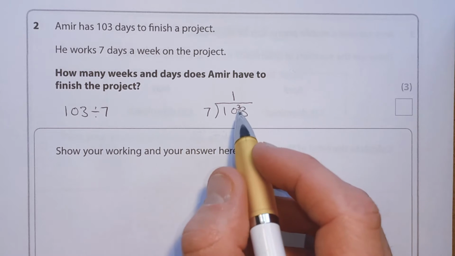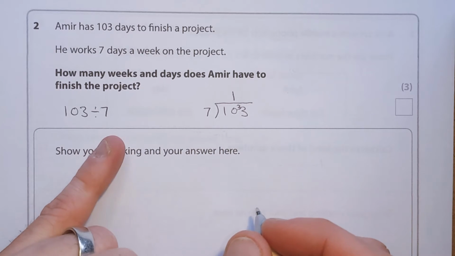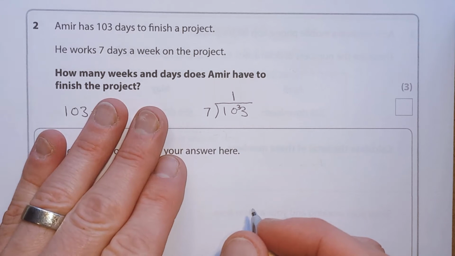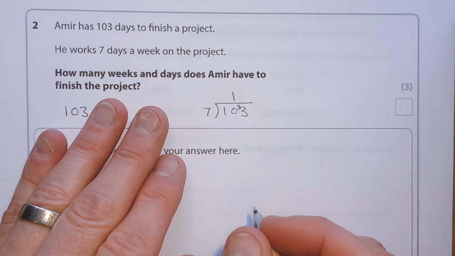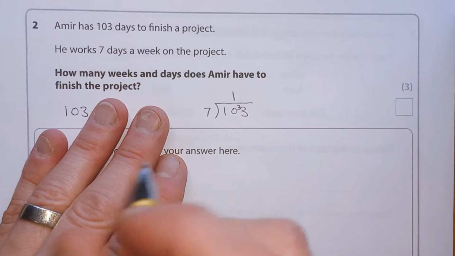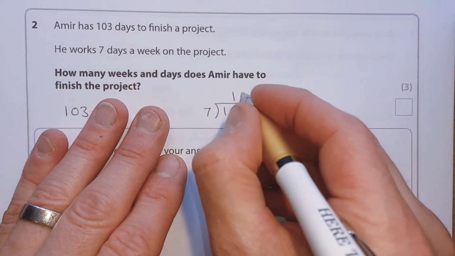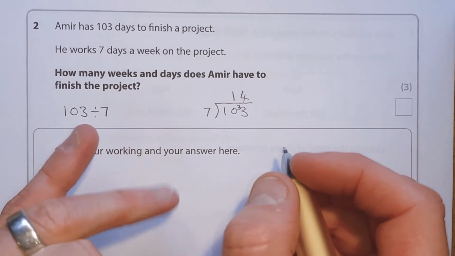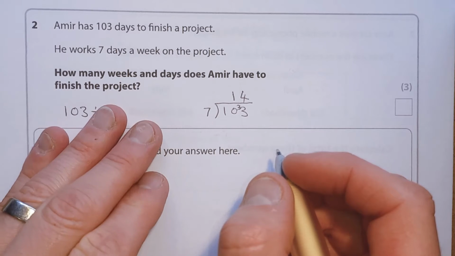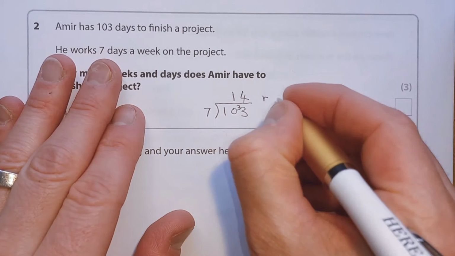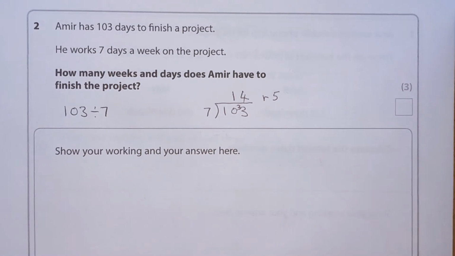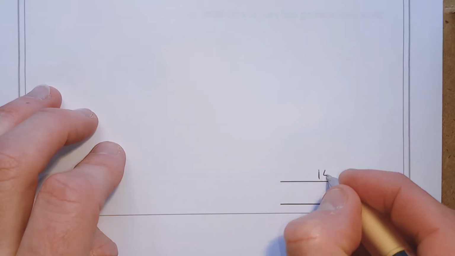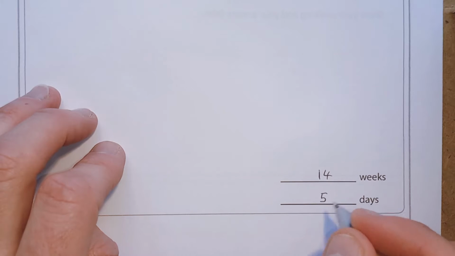What about 7 into 33? 7, 14, 21, 28. Another 7 would be 35, that's too many. So we're going to stop at 28, which was 1, 2, 3, 4 times. And from 28 to 33, it's going to be 29, 30, 31, 32, 33. So 14, remainder 5. So it's going to be 14 weeks and 5 days.